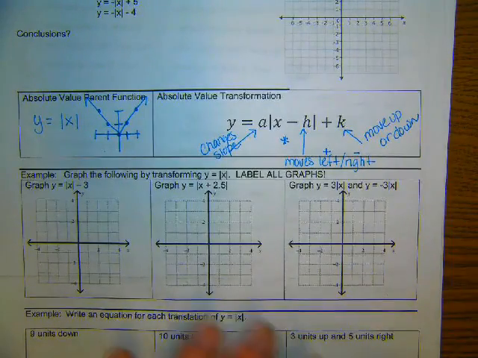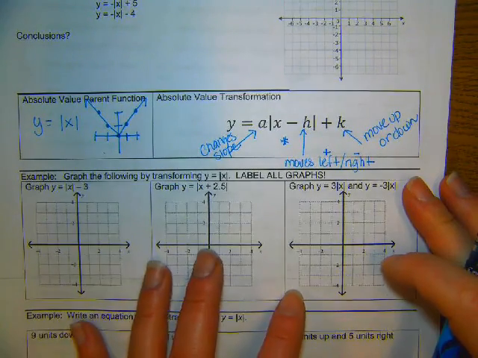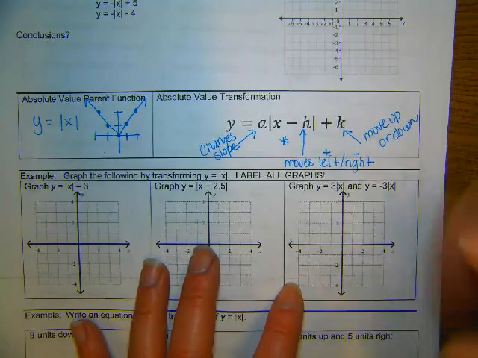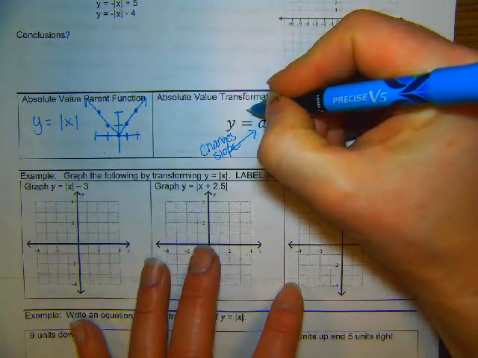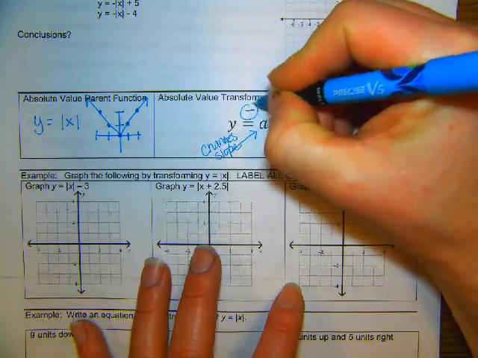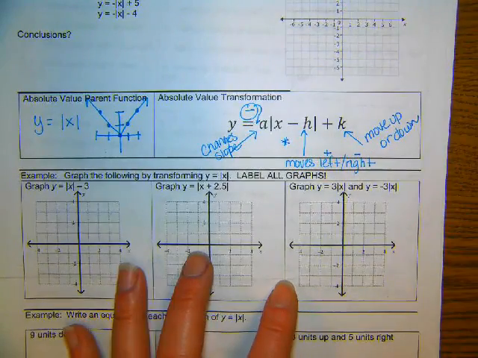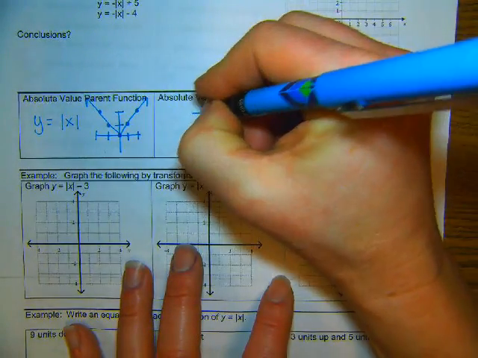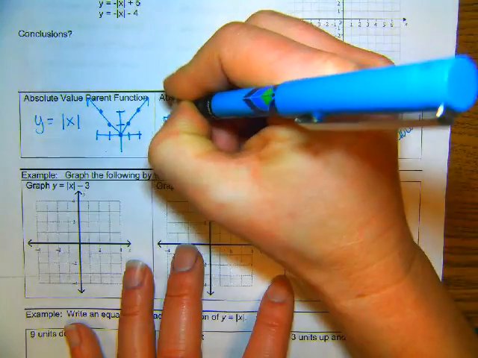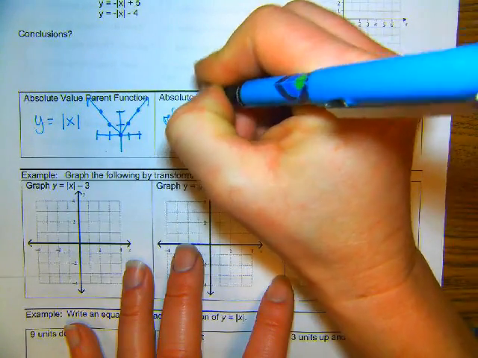There was one other thing that happened, and I didn't put it on here. If there is a negative in front, what that did is it reflected over the x-axis.